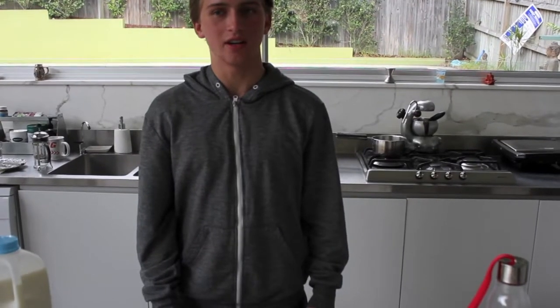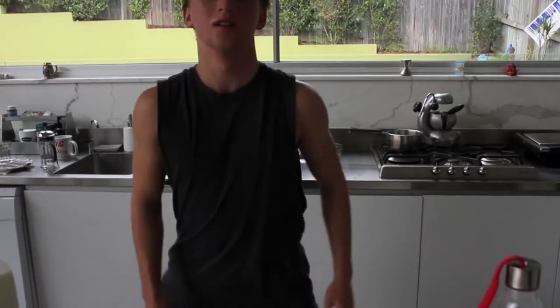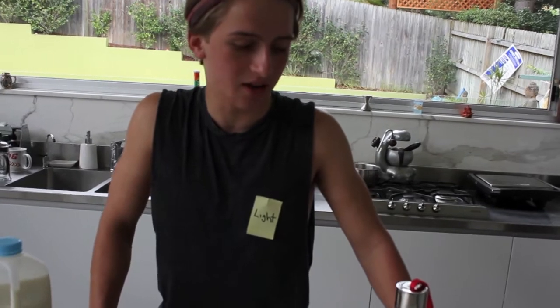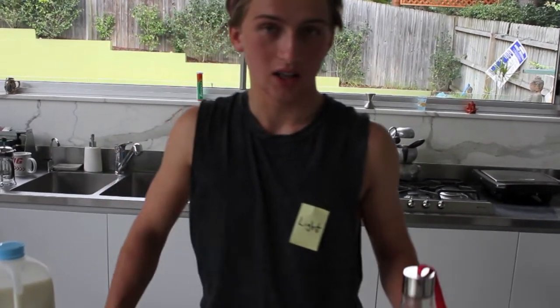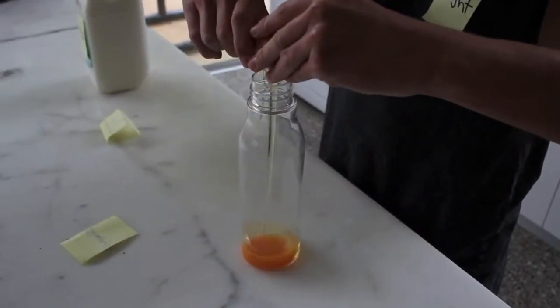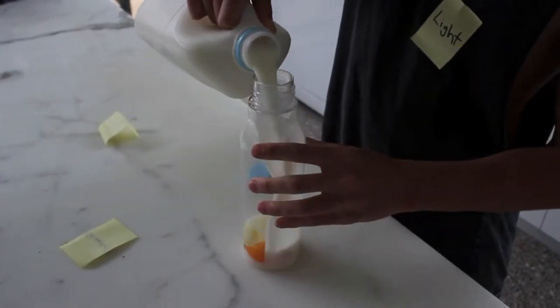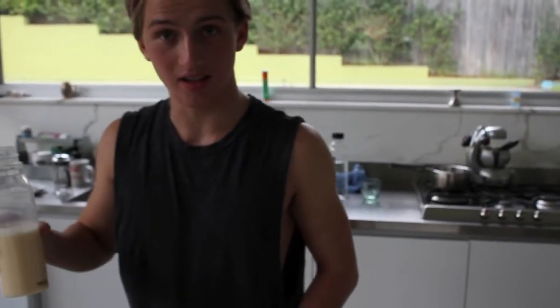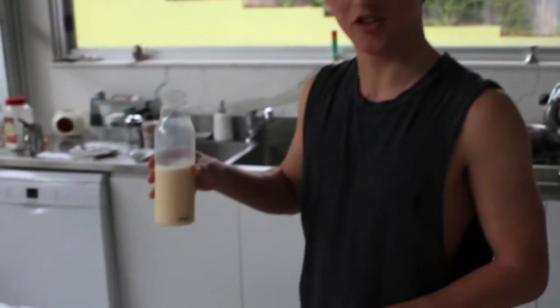The fourth ingredient is light. Light is the exogenous energy that is required for photosynthesis to occur, light being the shaking of the protein shake. The end result of photosynthesis is starch, which then provides energy for the food chain.